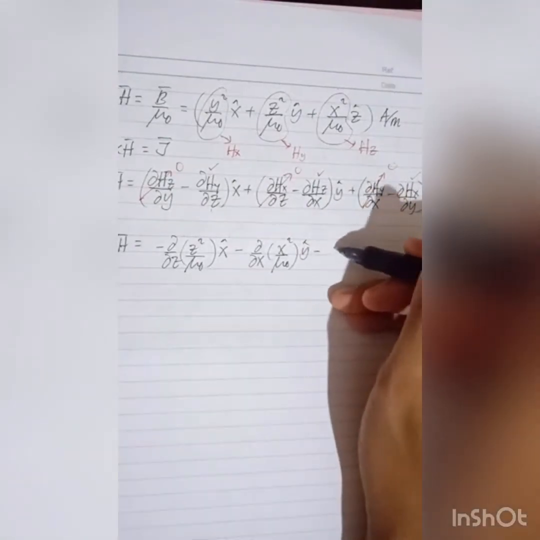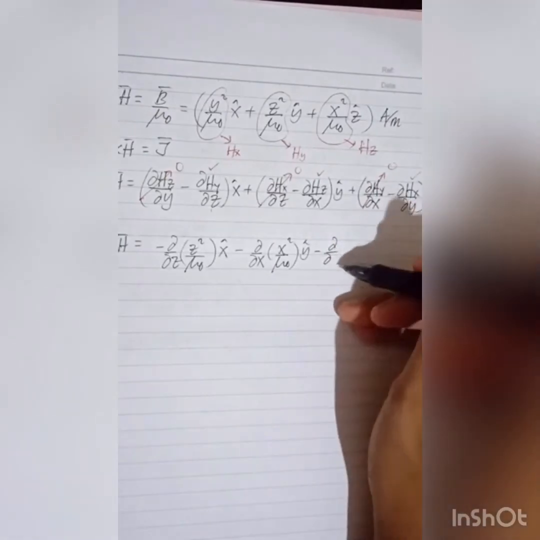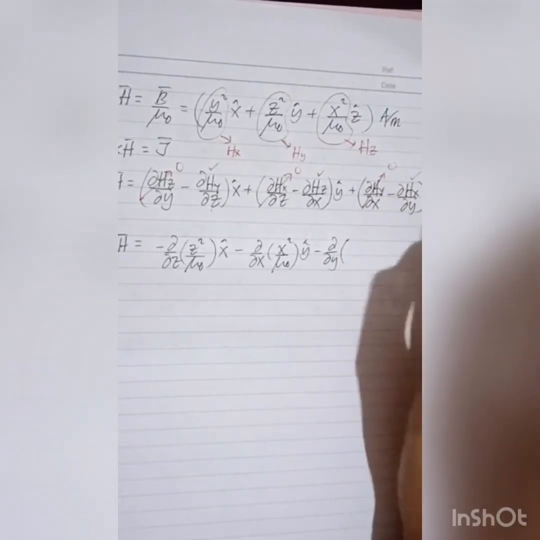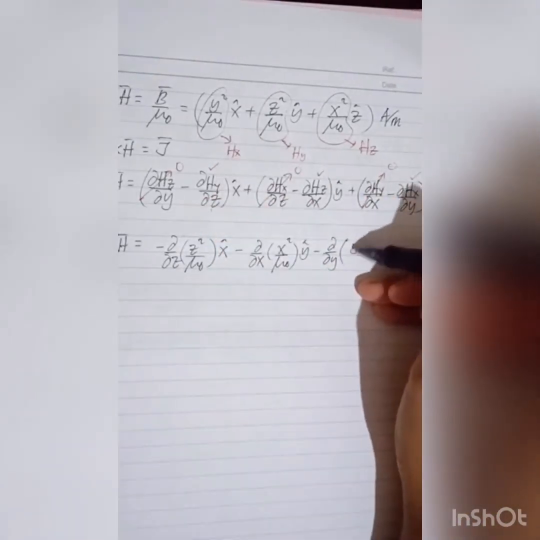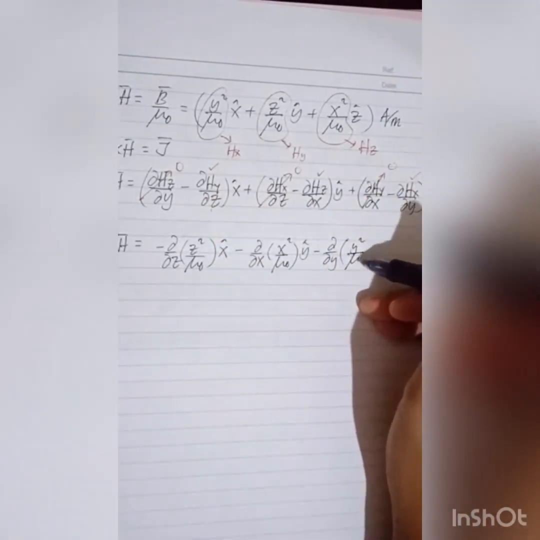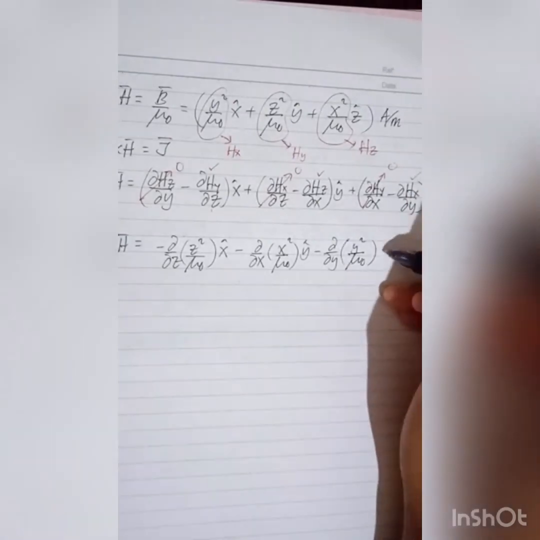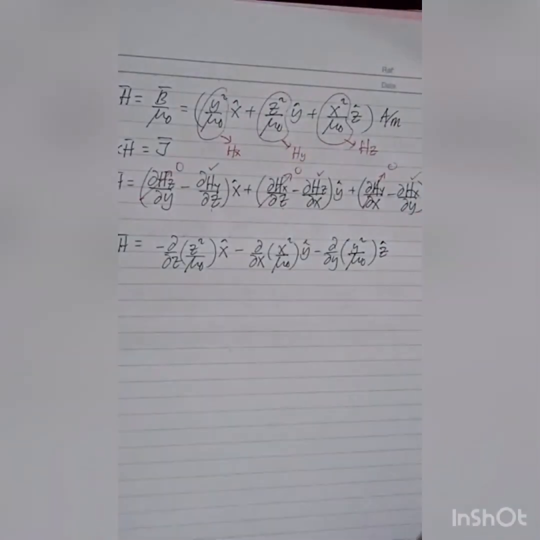And then lastly, our d over dy for the Hx component as shown here, which is y squared over mu naught, belongs to the z direction.